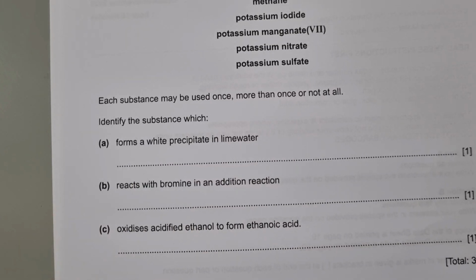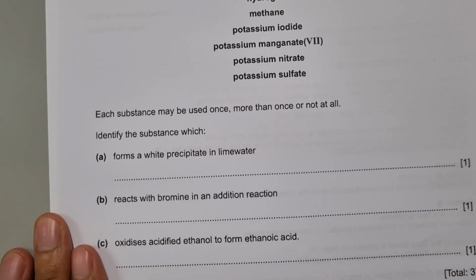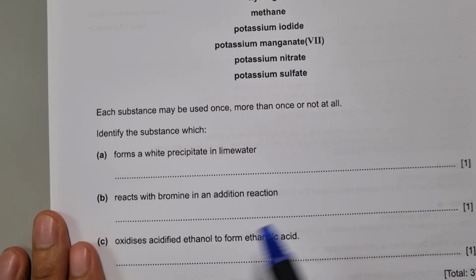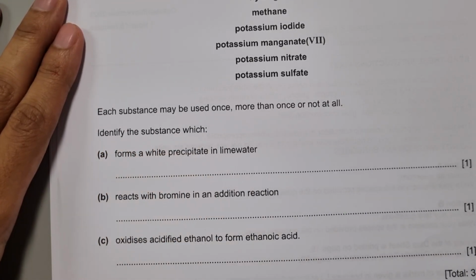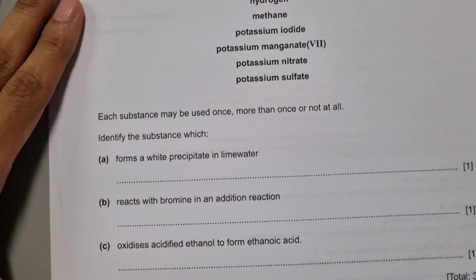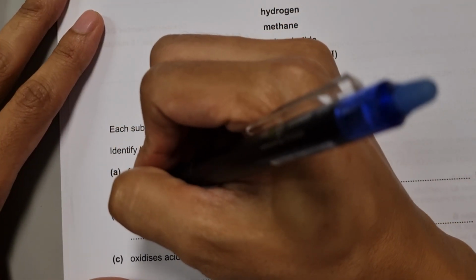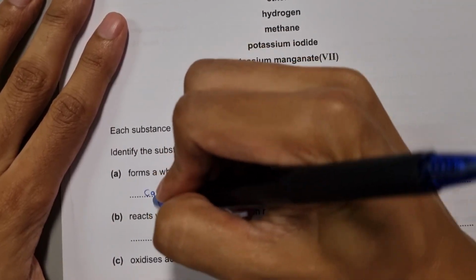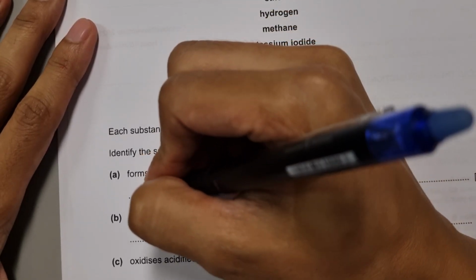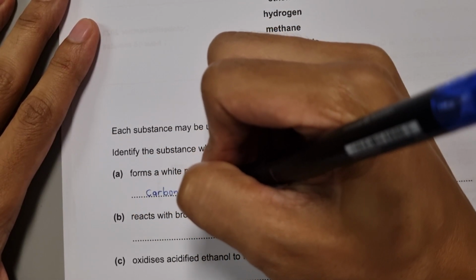There might be questions where they ask you to identify more than one, so read carefully whether it's a singular verb or a plural verb. Alright, so identify the substance which forms a white precipitate in lime water. I hope this is an obvious one. This would be carbon dioxide.